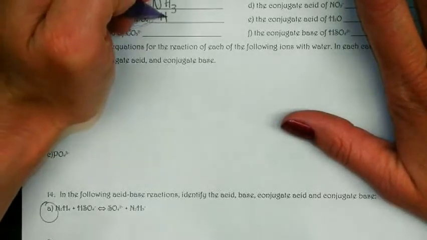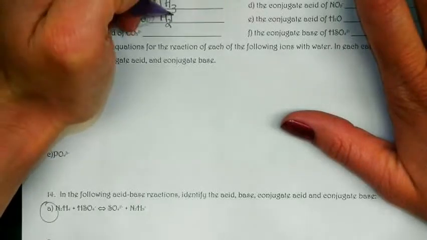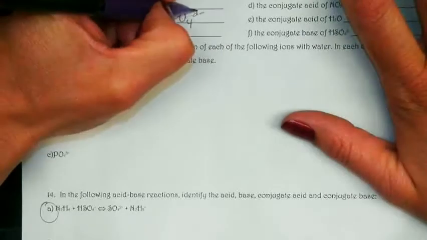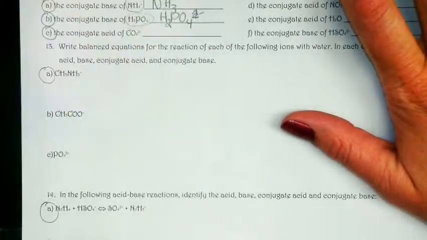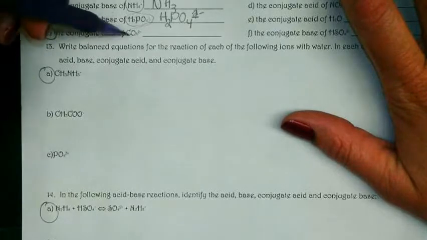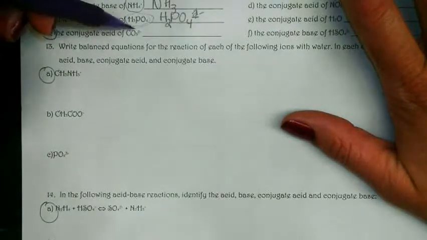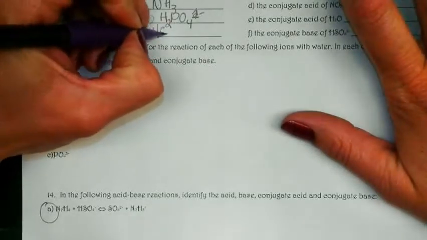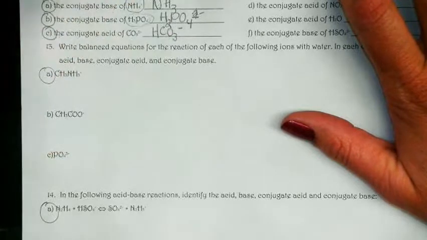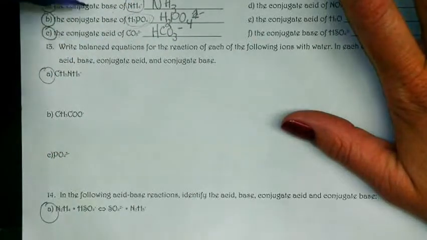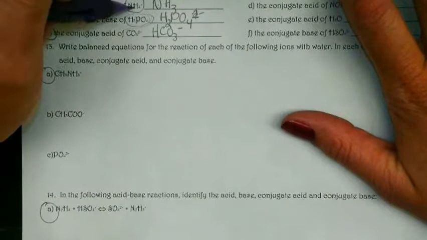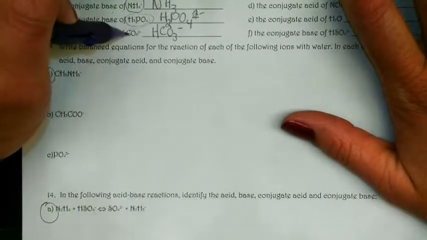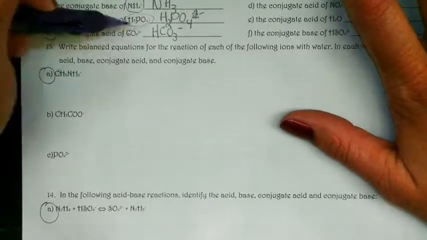So we're going to get rid of one of the hydrogens, and it's going to become H2PO4, and this is just a 1- on here. And if I want the conjugate acid of CO3 2-, that means that this is acting as a base, and bases accept hydrogen, so this is going to be HCO3, and that's just a 1- on that one. So if it's asking for a conjugate base, then you know whatever substance is given is an acid. If it's asking for a conjugate acid, the substance given is going to be a base, because they're always opposite.